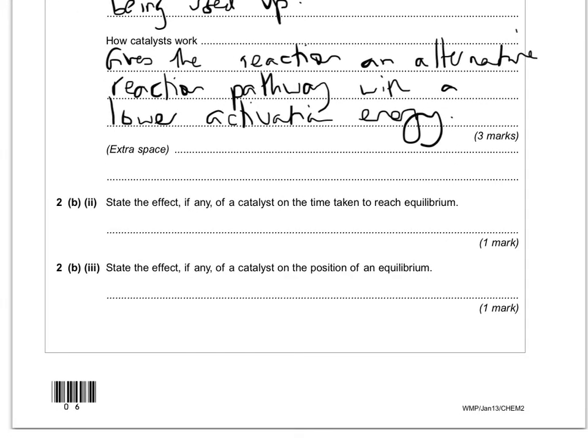Next, state the effect, if any, of a catalyst on the time taken to reach equilibrium. This decreases the time taken. It's a kind of strange question they've asked there. It hasn't said the rate. The time taken to reach equilibrium will be faster, but in terms of the number for the time, it will be lower. So it will decrease the time taken to reach equilibrium.